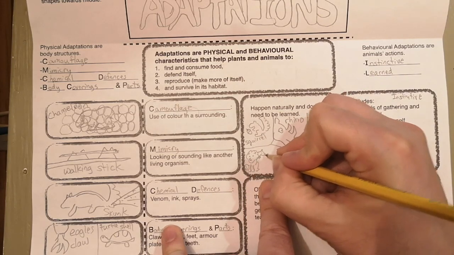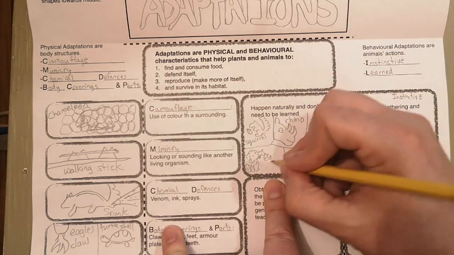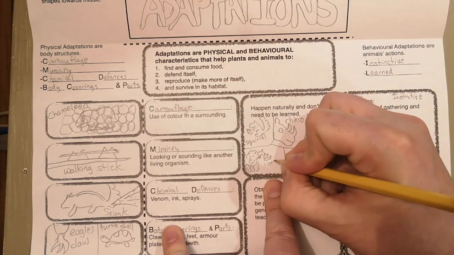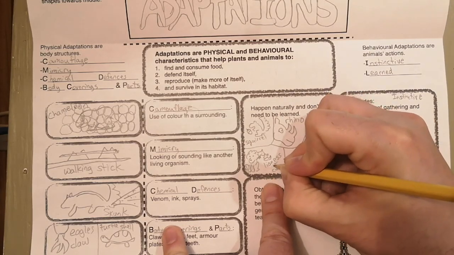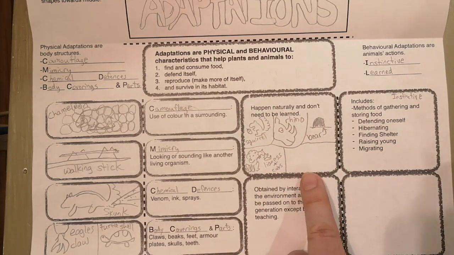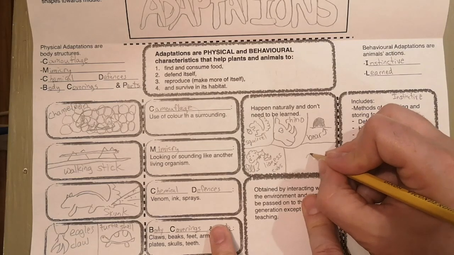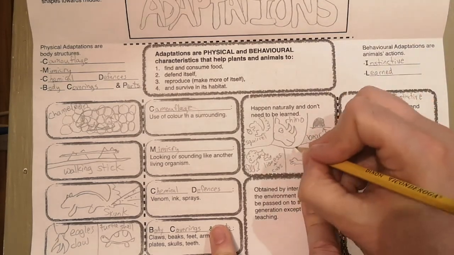So that's going to need a label, isn't it? Lioness and cubs. Nobody needs to teach them how to raise their young. They just automatically know how to do that. That's instinctive. And migrating, well, that's going to be geese.